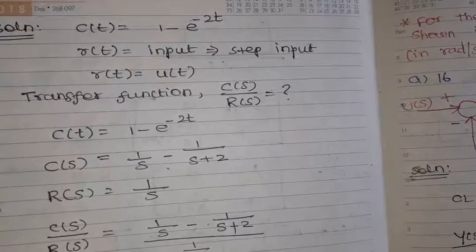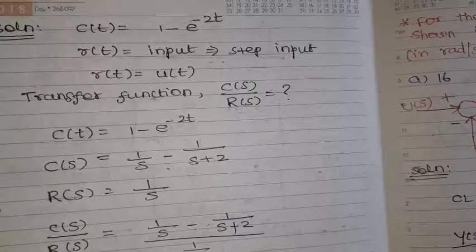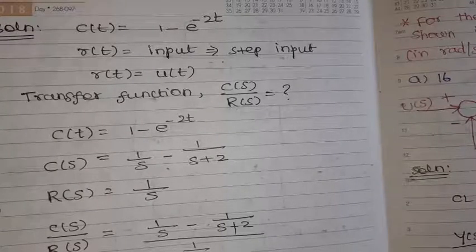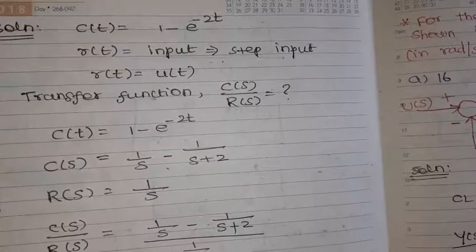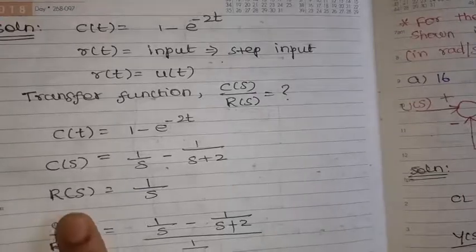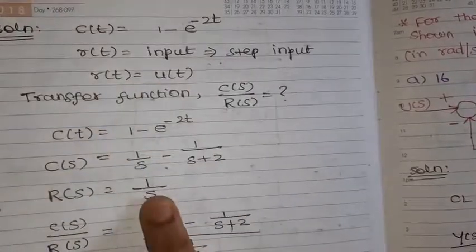Previously we have solved Laplace transform properties and problems, okay. If you haven't seen those videos yet, kindly check the playlist, it will be under the engineering mathematics playlist, okay. Then R of s is nothing but 1 by s.